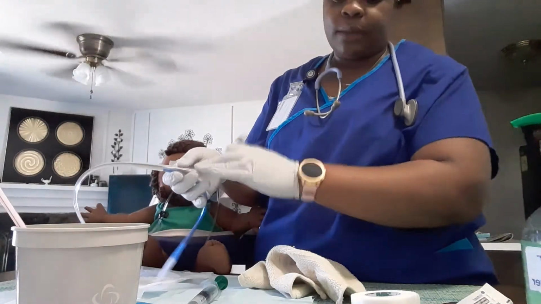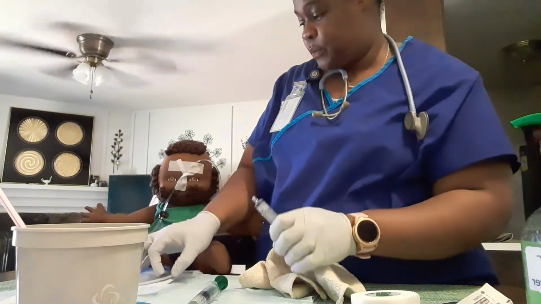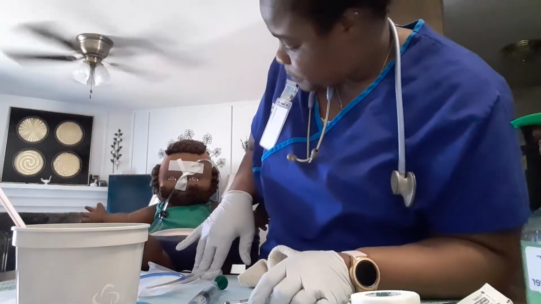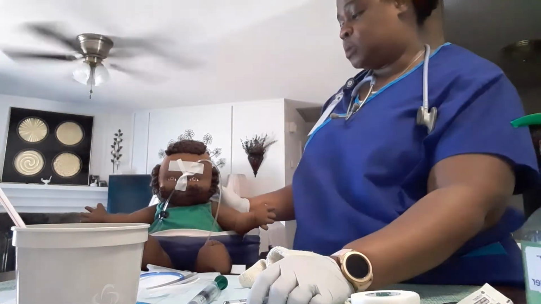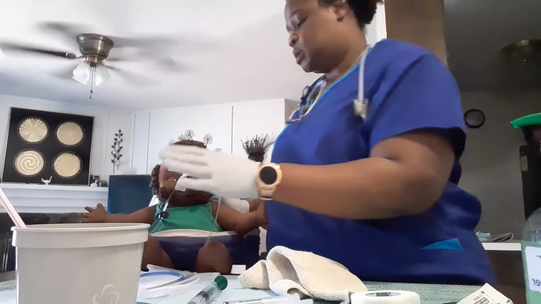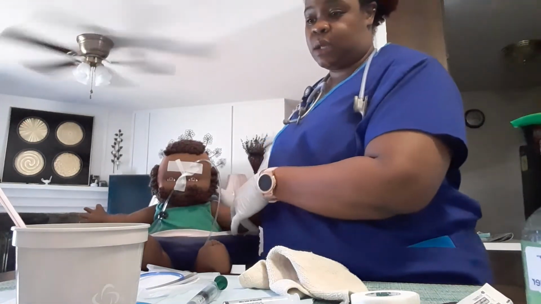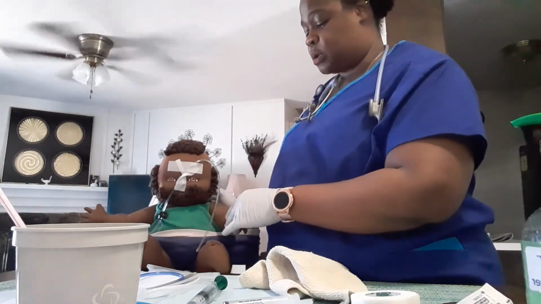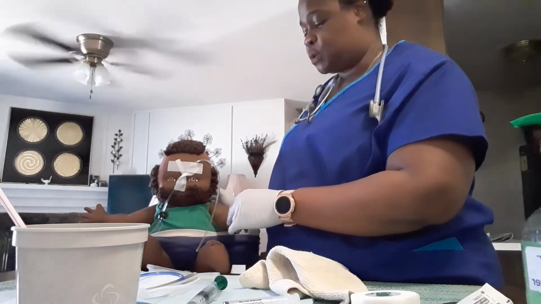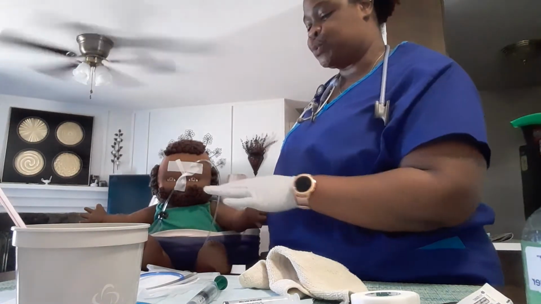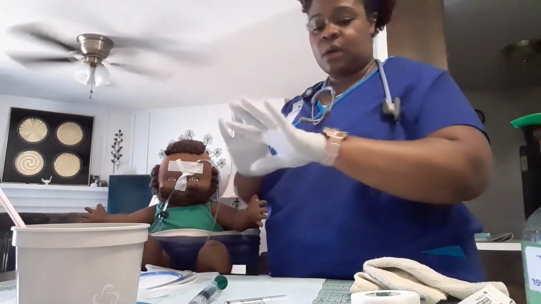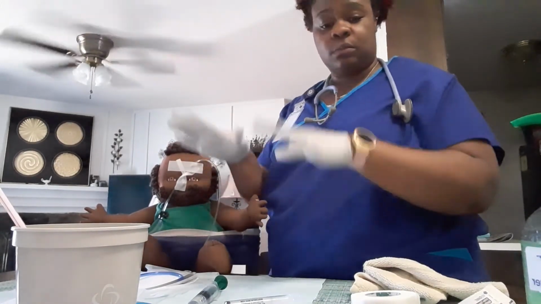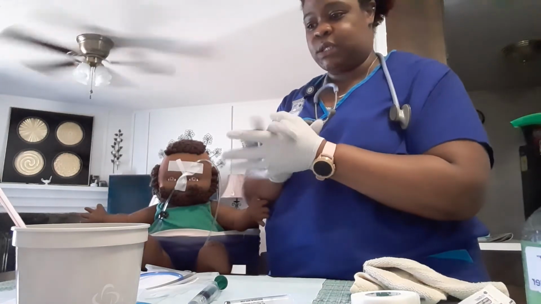And then I would clamp this tubing off, so the patient is secure. I would also want to check the lungs and check the patient's SpO2 levels, make sure their oxygen is normal. I would take my gloves off, clean up my supplies, and perform hand hygiene.